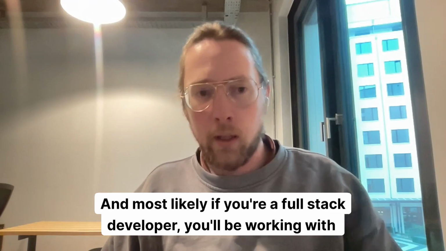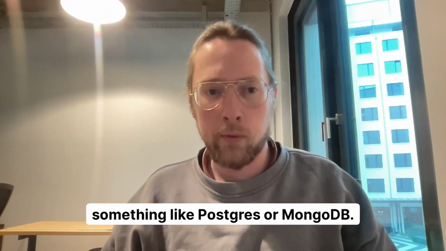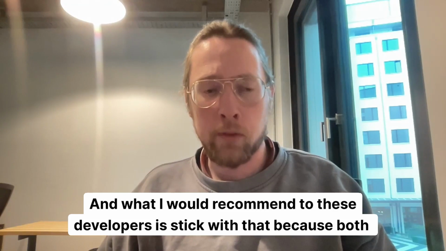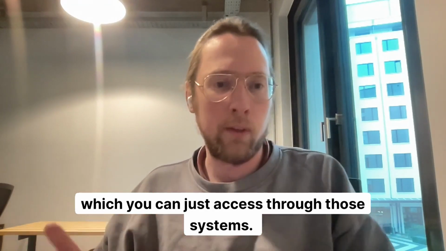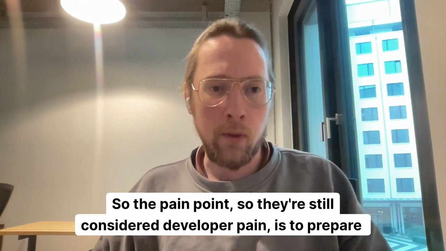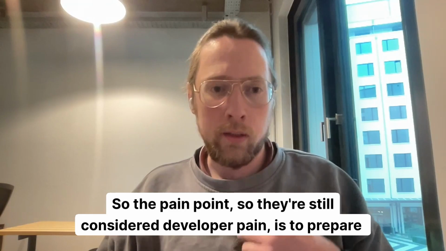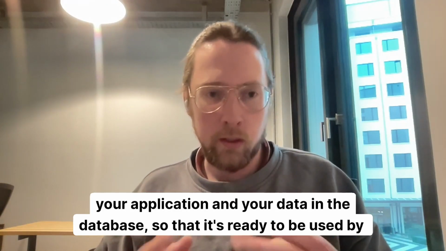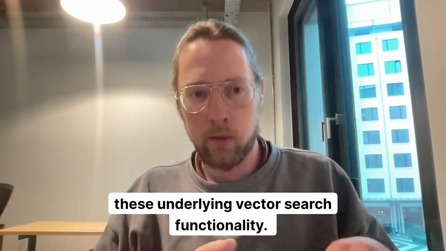And most likely, if you're a full stack developer, you'll be working with something like Postgres or MongoDB. And what I would recommend to these developers is stick with that, because both of these solutions now have inbuilt vector search, which you can just access through those systems. So the pain point, and there's still considerable developer pain, is to prepare your application and your data in the database so that it's ready to be used by these underlying vector search functionalities.